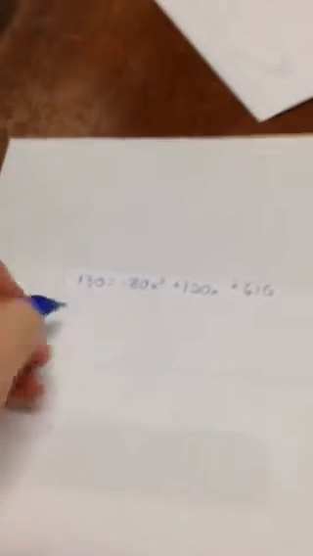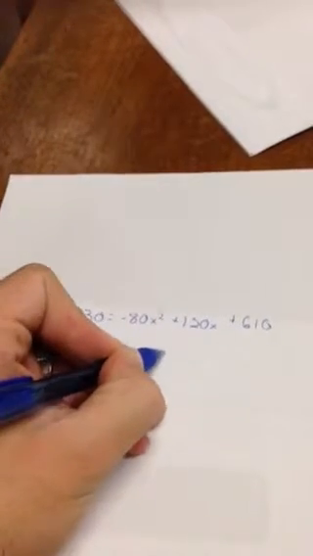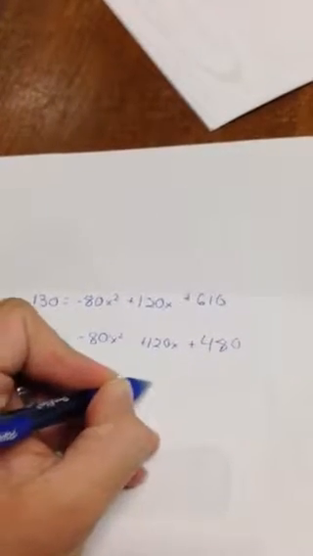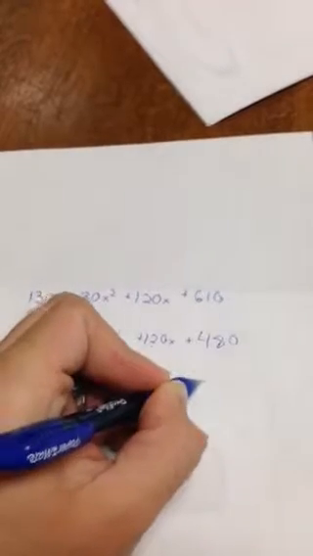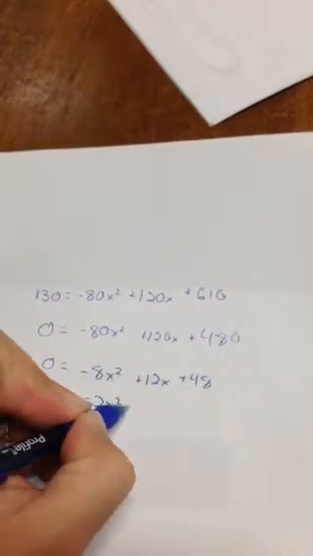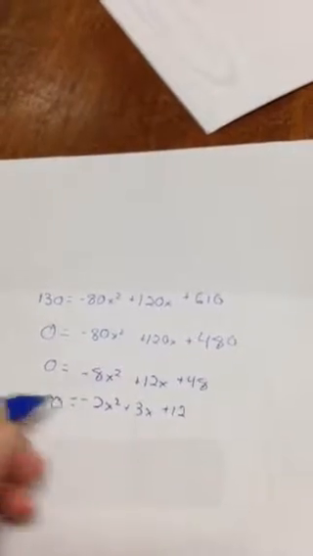Now when we go ahead and solve this, we can do the quadratic formula. I'm about to start running out of time because the bell's about to ring. My advice would be to do the quadratic formula at this moment. If I was doing it by hand, I would have divided by 10 on both sides first to make it easier, and then divided by 4 as well, because I see another factor there: negative 2x squared plus 3x plus 12, and then solve with the quadratic formula.